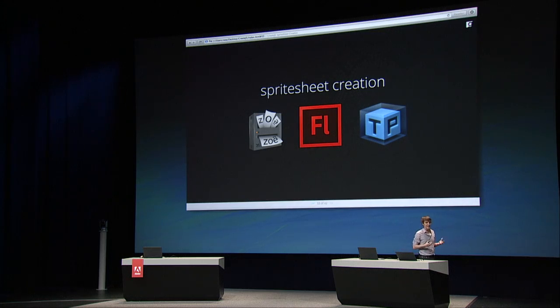Flash Pro CS6 has built-in sprite sheet creation tools, nicely integrated. You can right-click on symbols and say that you want to generate a sprite sheet from it, and it has built-in support for exporting EaselJS data. And finally, Texture Packer also supports EaselJS, although to date they have insisted on calling it EasyJS, but we're working on that.